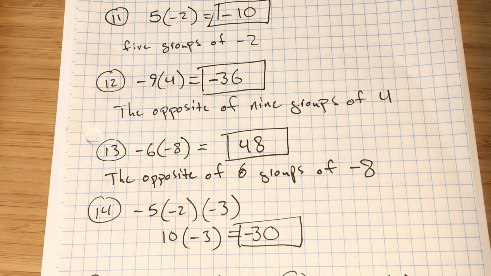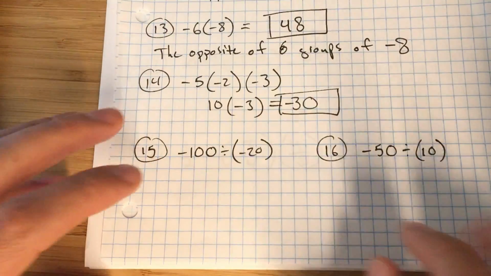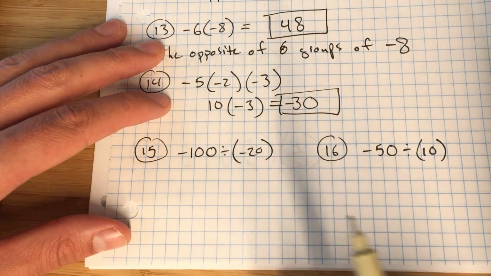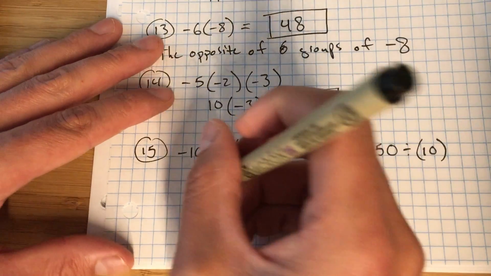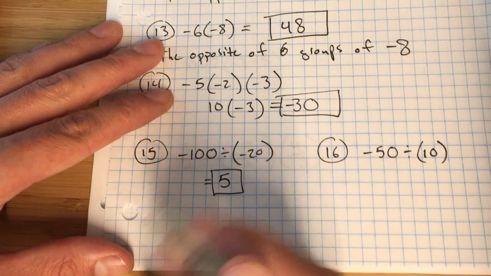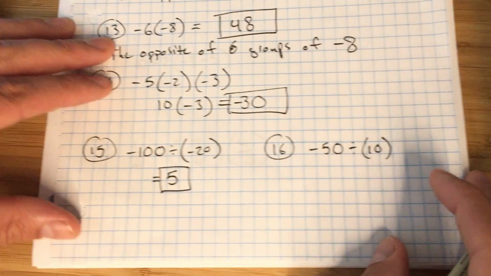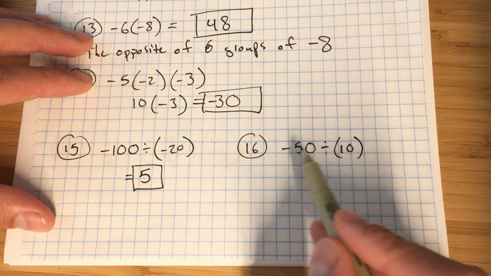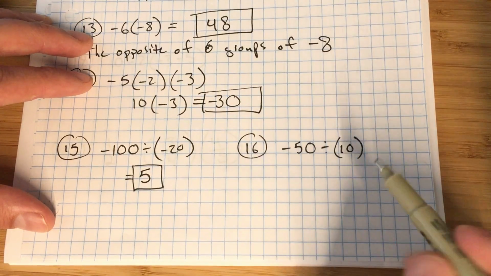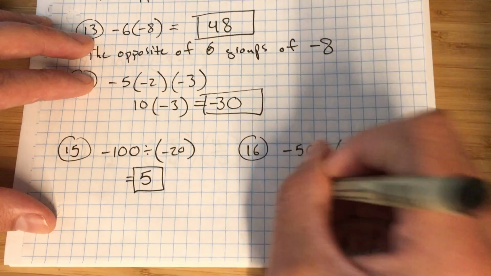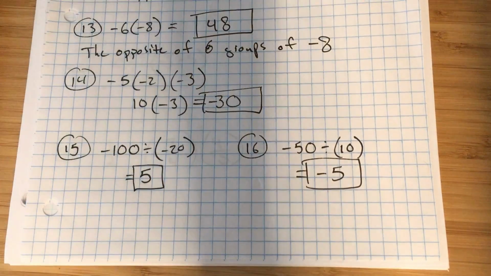Yes, okay. And now let's move down to 15 and 16. They're side by side. We'll take 15 first. Remember I said division has the same rules here. So a negative divided by a negative is going to be a positive. So 100 divided by 20 is 5, and it's just 5, because it's a negative number divided by another negative number. It's going to be positive. And for 16, again, a negative divided by a positive, just like a negative times a positive, this is going to be a negative answer. And 50 divided by 10 is, it's actually also 5, so it's going to be negative 5. All right, and there's a little bit on standard 3.